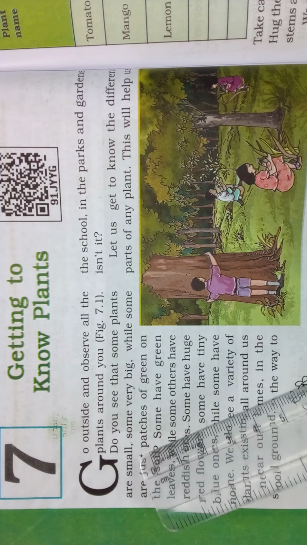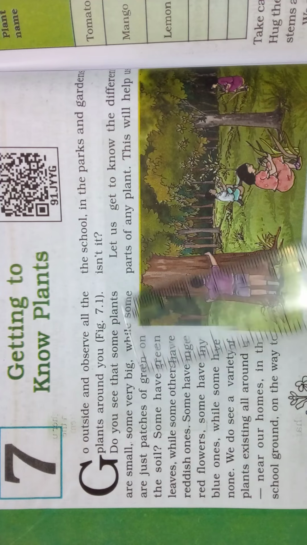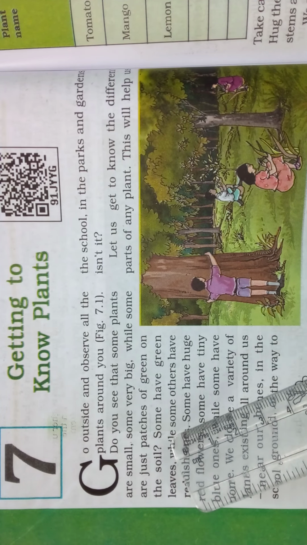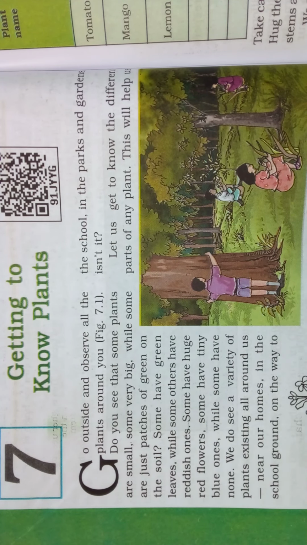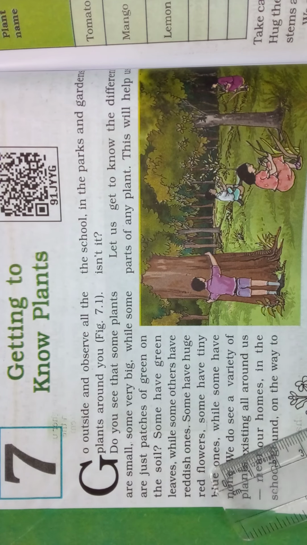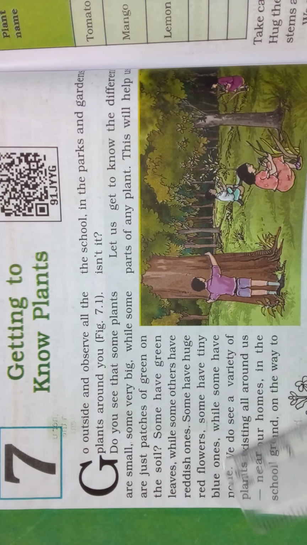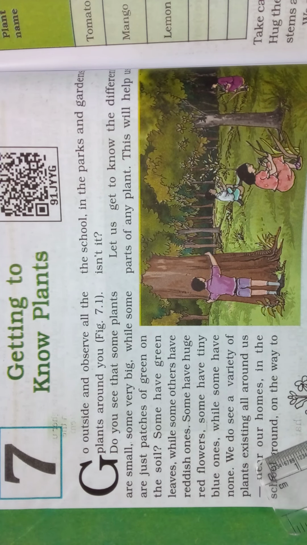Do you see that some plants are small, some very big, while some are just patches of green on the soil? If you go outside and observe the plants around you, you may see small plants, very big plants, even some just patches of green on the soil. Some have green leaves while some others have reddish ones. Some have huge red flowers, some have tiny blue ones, while some have none.